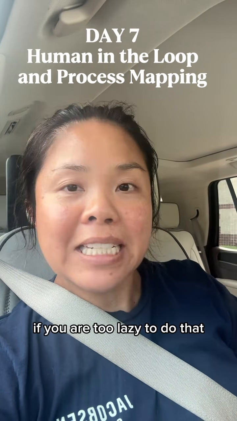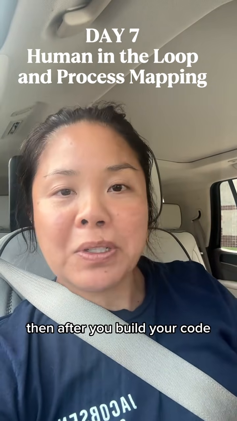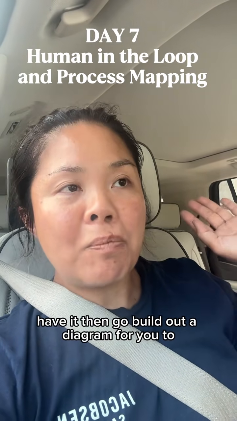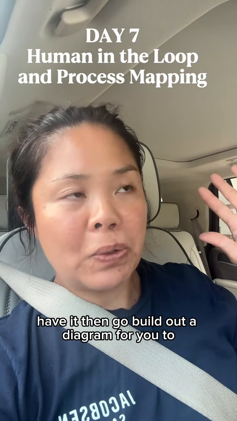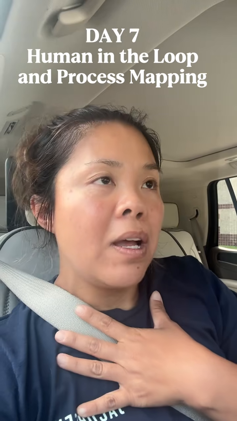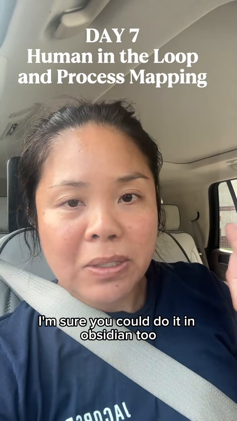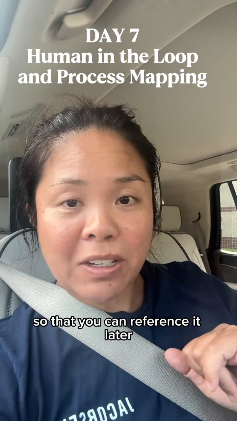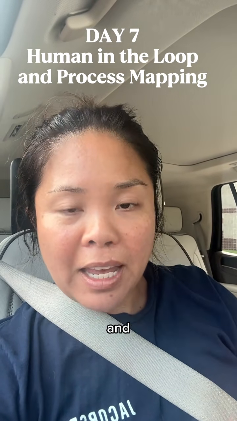And if you are too lazy to do that, then after you build your code, or have Claude Code or Codex build your code, have it then go build out a diagram for you to look at. It doesn't have to be Draw.io, but I prefer Draw.io. I'm sure you could do it in Obsidian too, so it's stored all in one place, or Excalidraw, but just draw it somewhere so that you can reference it later. So think about your human in the loop today, and let me know how it goes.